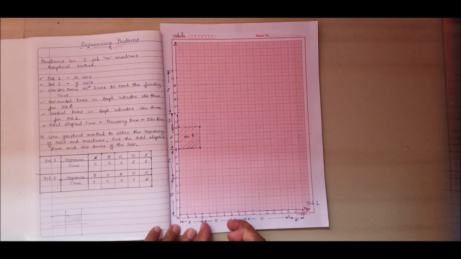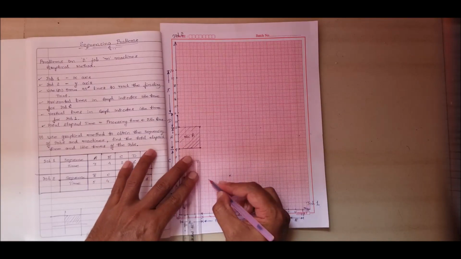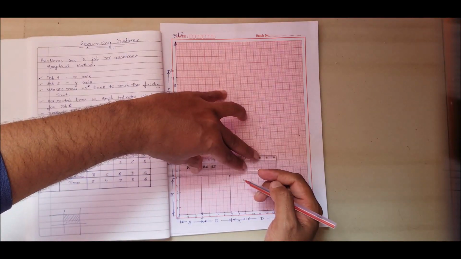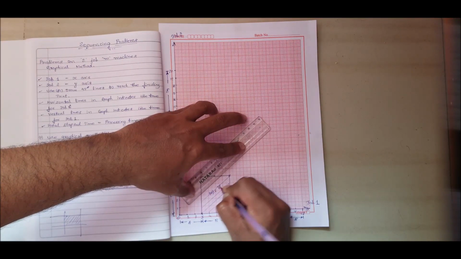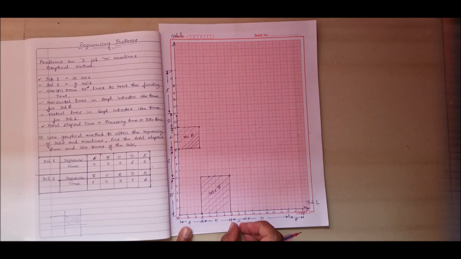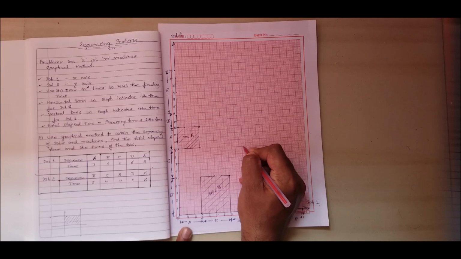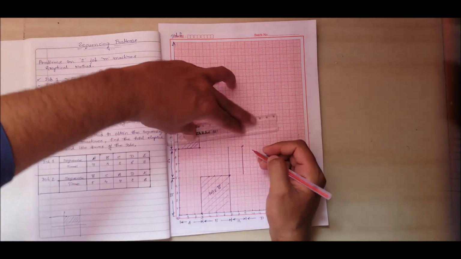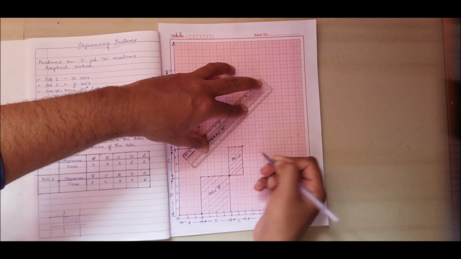Similarly for machine B, machine B is moving here like this and machine B is moving like this, so therefore the common region for machine B is from here till here. So I'll get the rectangle for machine B. So mark machine B. So we have marked machine B. Next, for machine C, we'll be moving like this and we'll be moving like this. So therefore machine C will be from this point till this point. So mark the region of machine C also. I'm marking the region of machine C. This is for machine C.